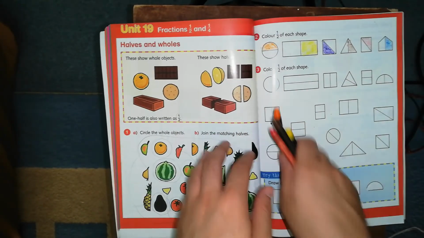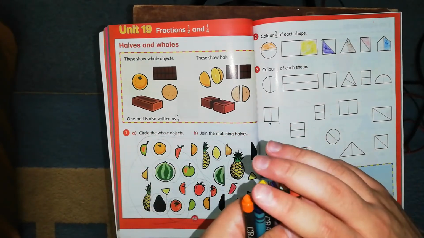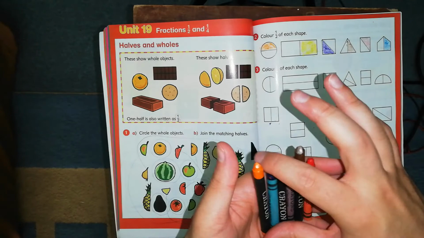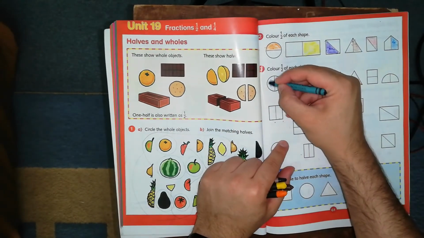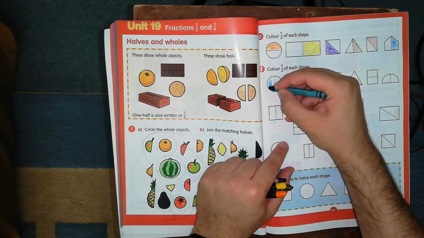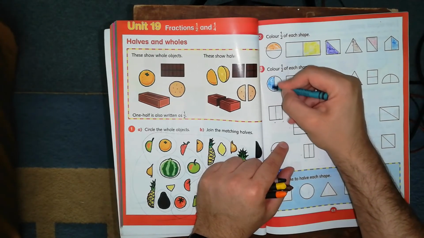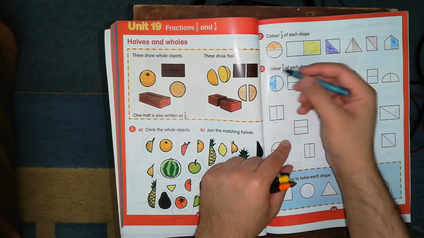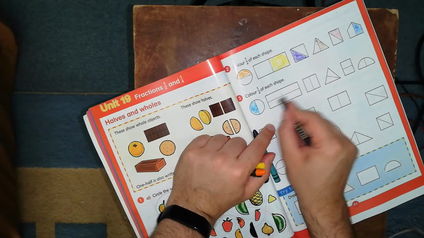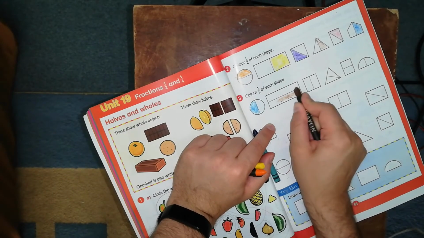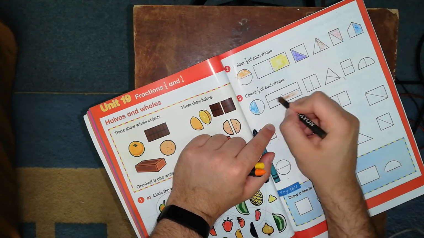Okay, so that's it. That's what we have to do. Color half of each shape. Now again, we're coloring half of each shape. You can use different colors or you can use the same colors. I'm going to use the same colors just because I already have them out. I'm just going to use them again. Again, you can color any half. I just choose to color the halves that I like. The choice is yours. Just make sure you only color 1/2, not 2.